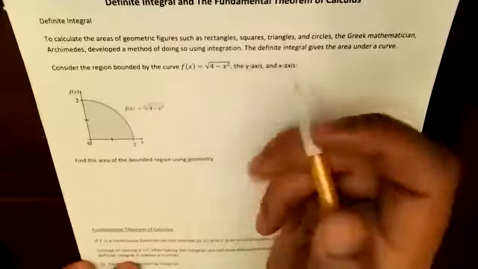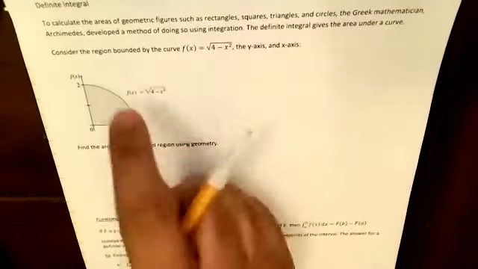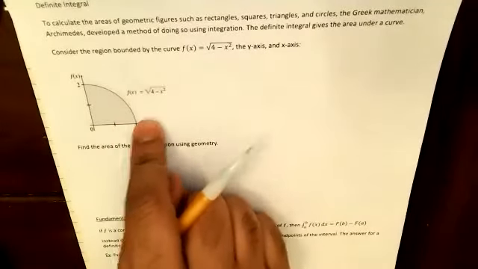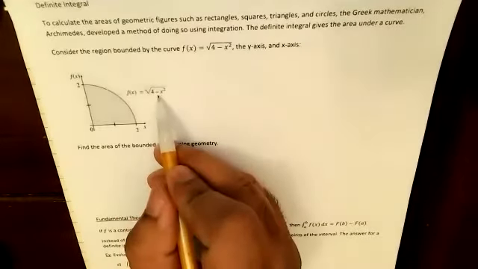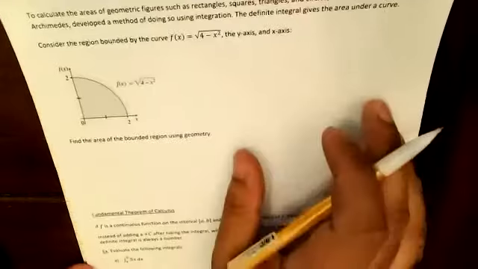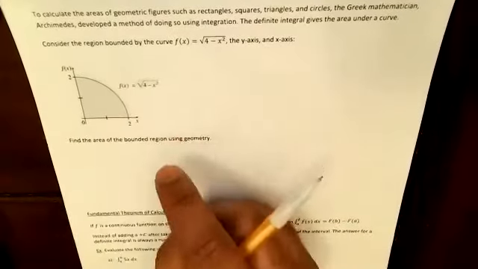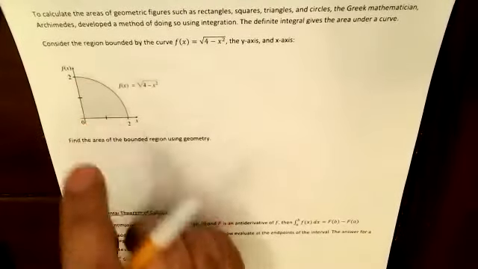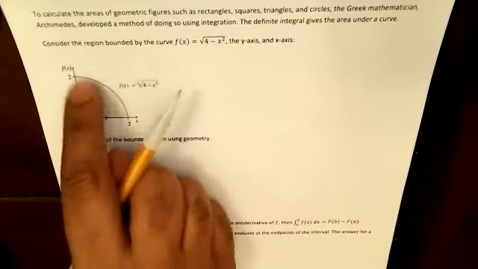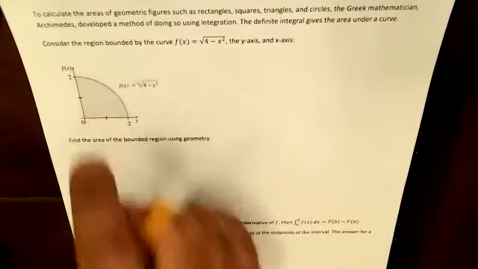To begin with though, we have here an example of a function. So this is the function f of x equals the square root of 4 minus x squared. And what I want you to do is to just calculate the area. Now, right here, because I gave you the graph already, you see that what the graph looks like is really just a quarter of a circle, okay?